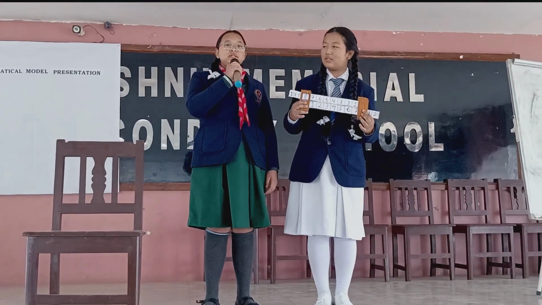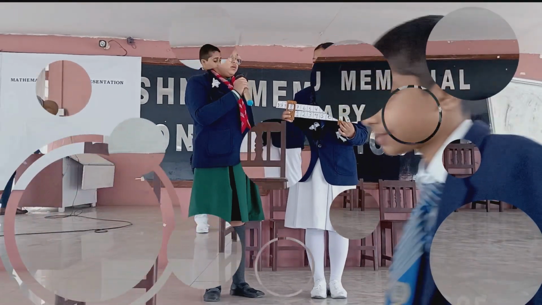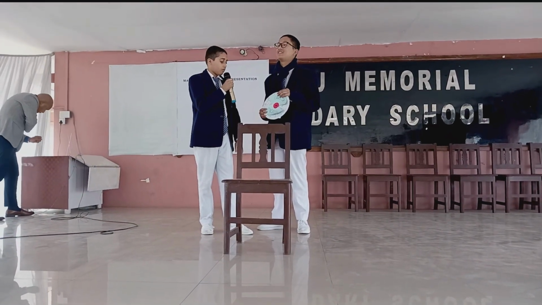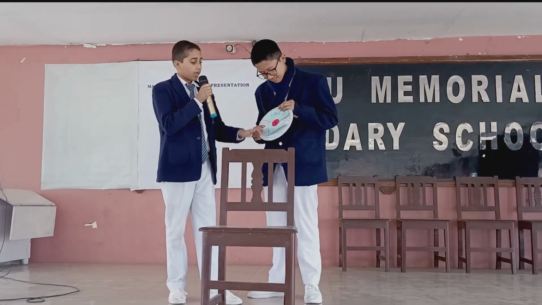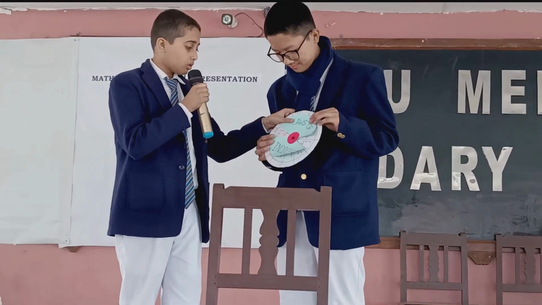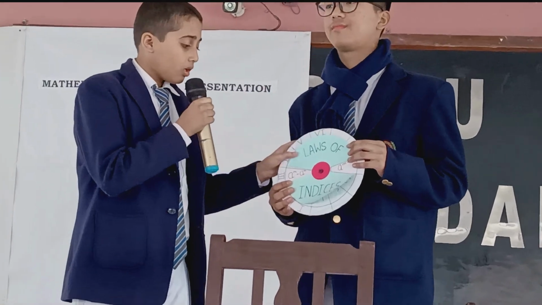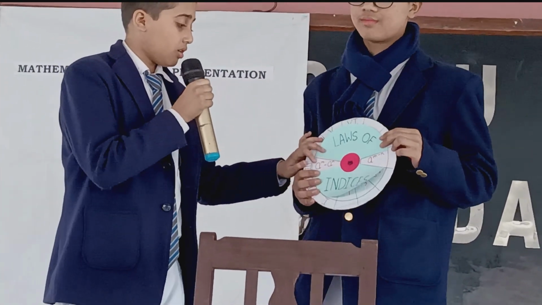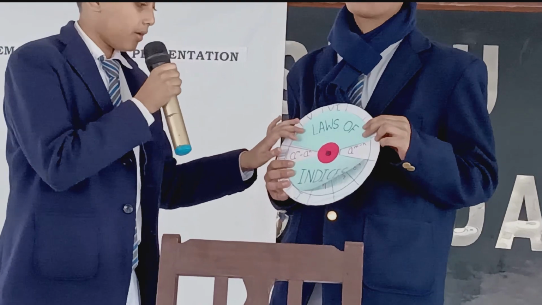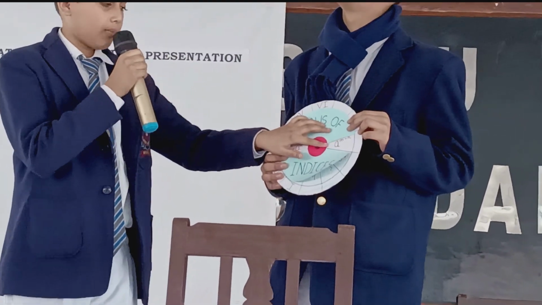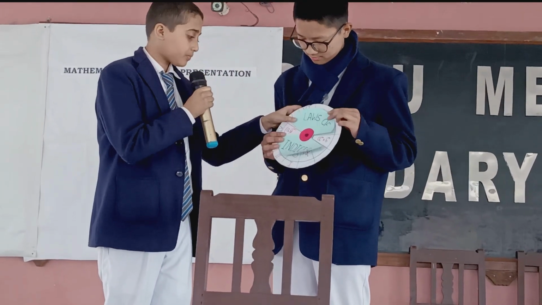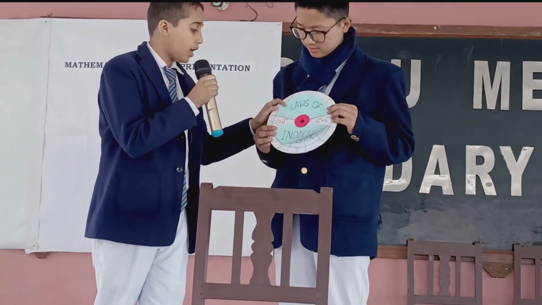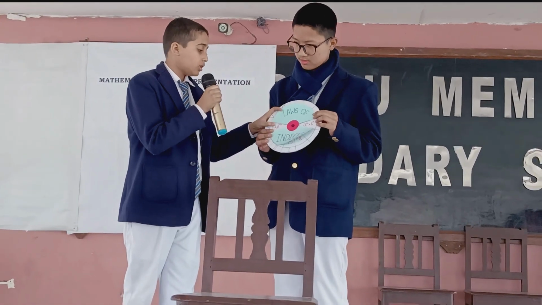Today we are here to present our model of the variable and the power: a to the power m multiplied by a to the power n will be a to the power m plus n. Now we have the question of a to the power m divided by a to the power n. It will be a to the power m minus n. So we have power of x.